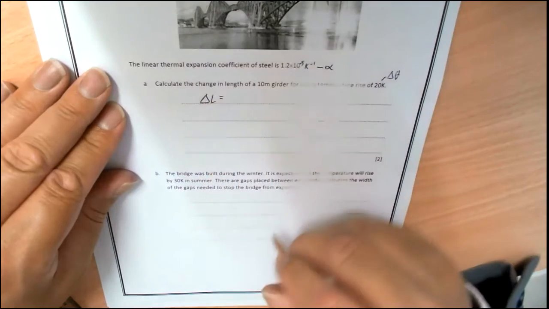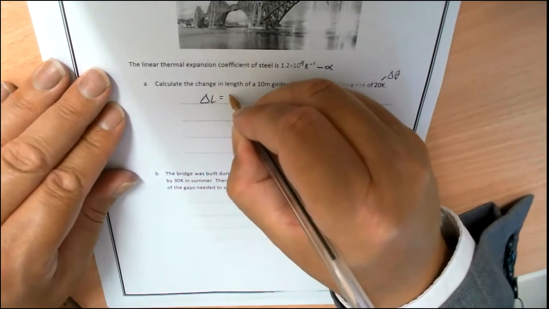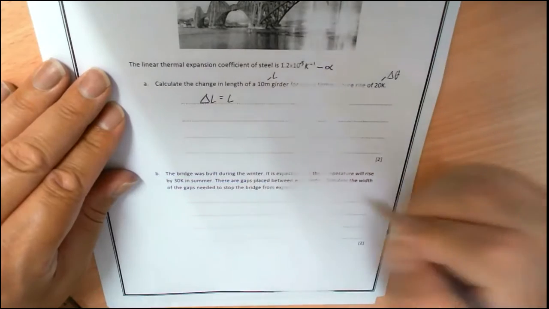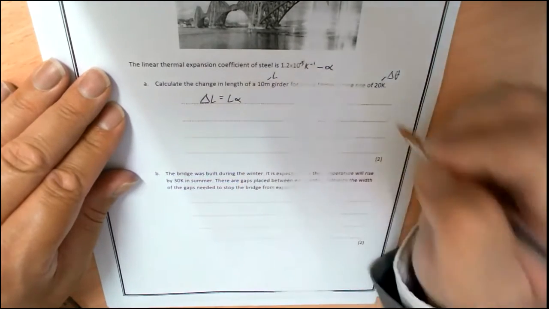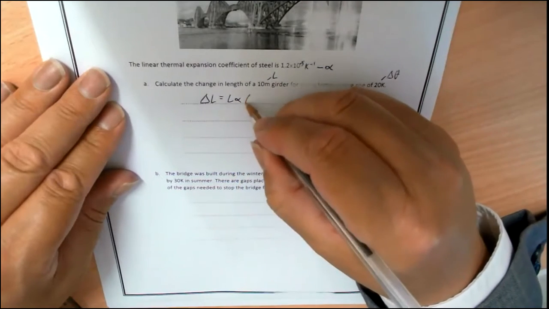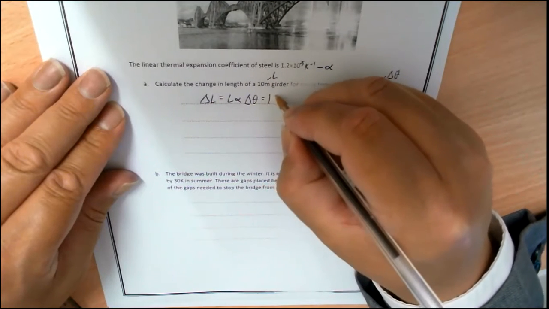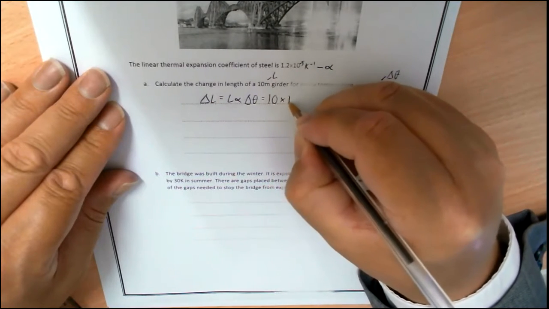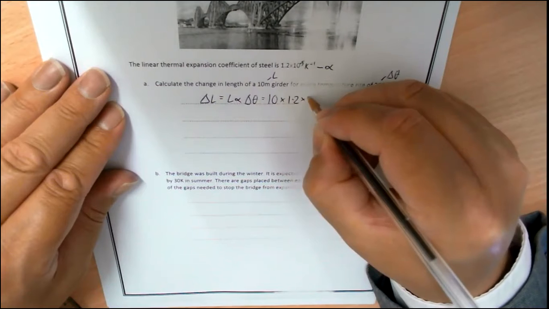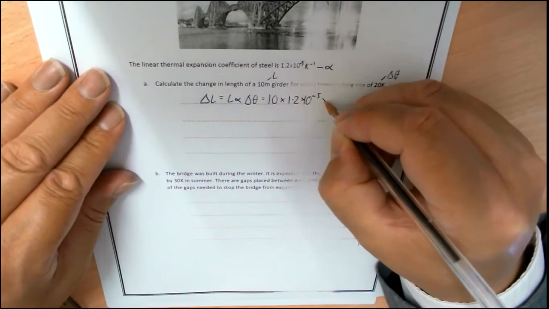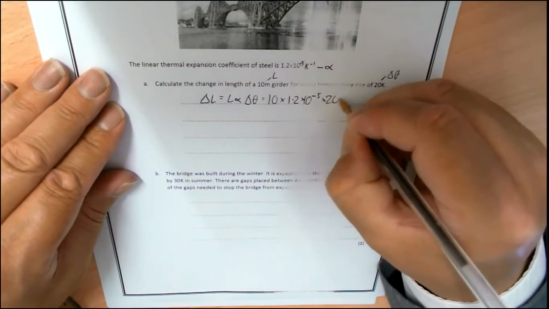The change in length is going to be the original length, which is 10 meters, multiplied by the coefficient, multiplied by the change in theta. So if you've got a 10-meter girder, multiplied by the coefficient, multiplied by the change in temperature, which is 20.